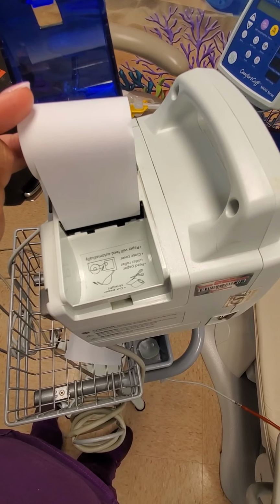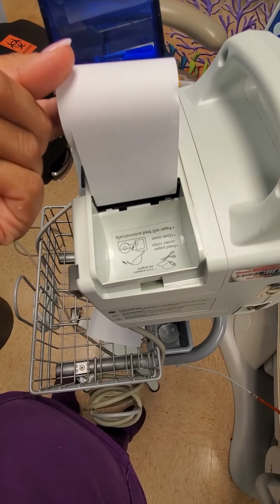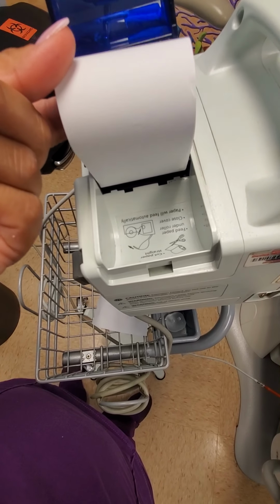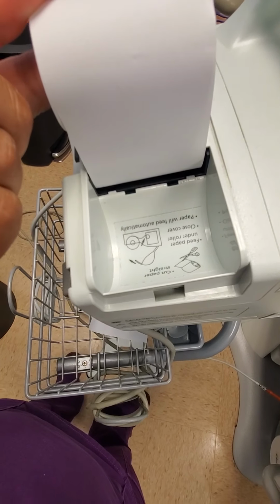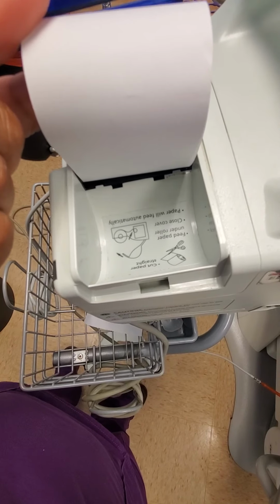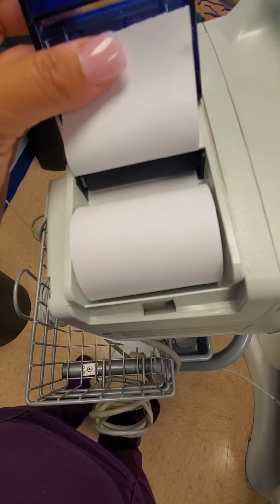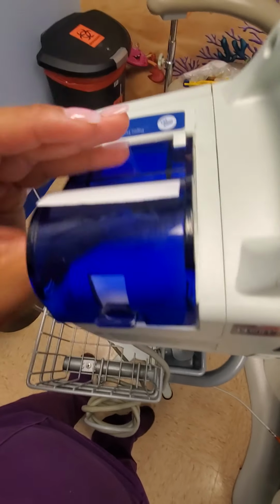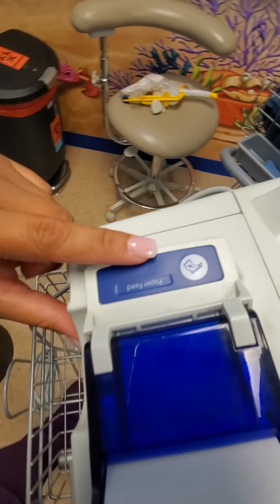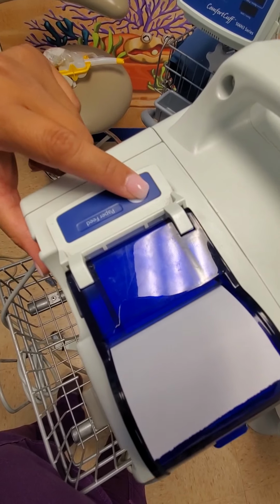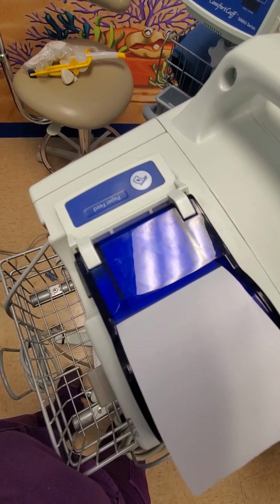Now, if we come to the back part of the machine, this is where you put your tape or your roll of tape. It has instructions right in there on how to do it, and just follow the instructions. You pass it through here, and it also has a feed button right here. And what this will do is go ahead and feed the paper, and it'll make your paper go through.